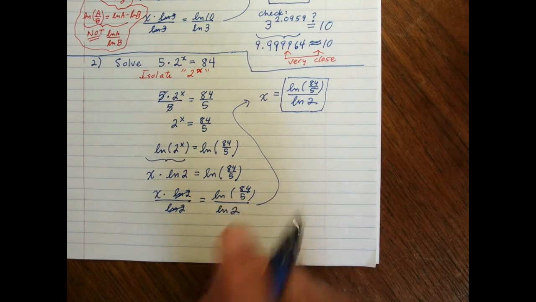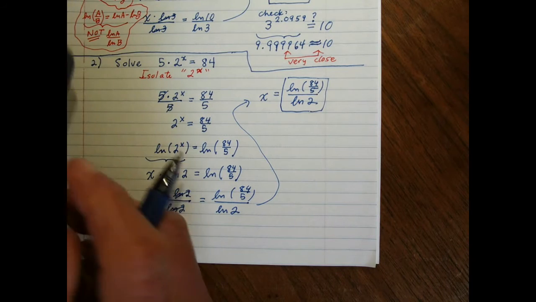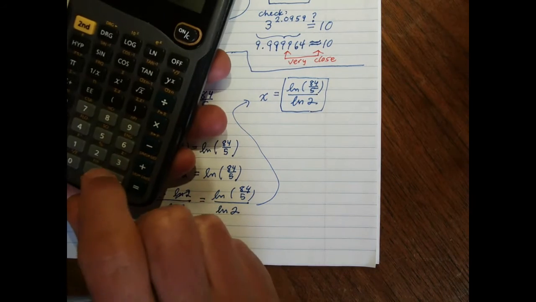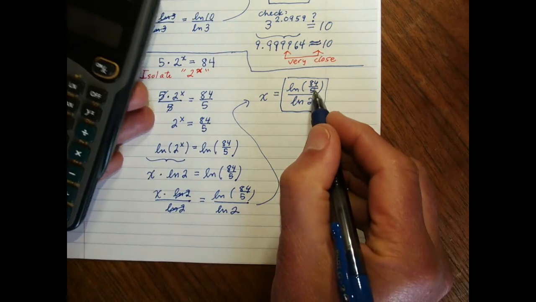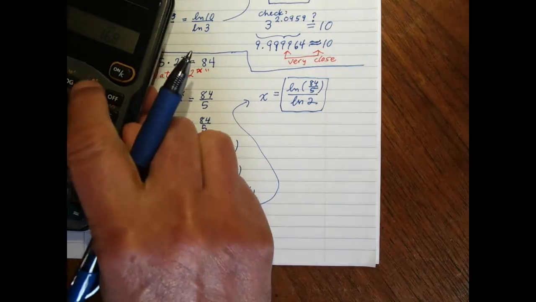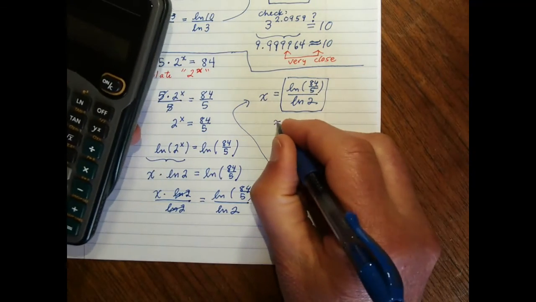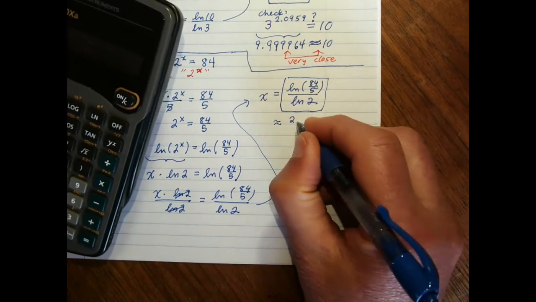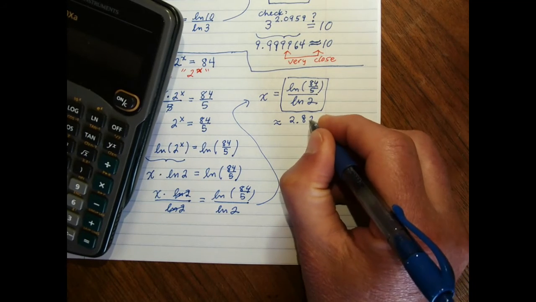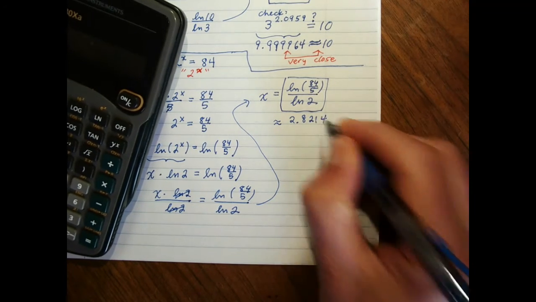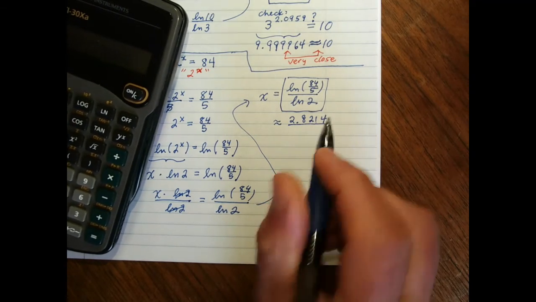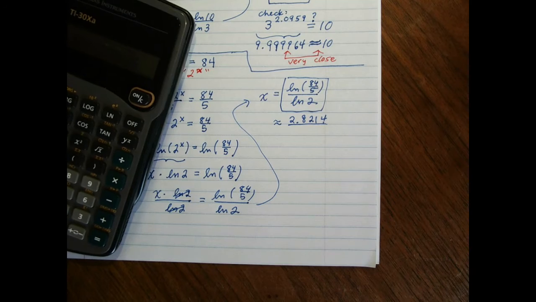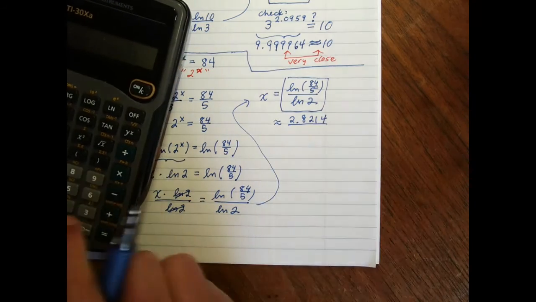And I also want to get a decimal. So let's see, 84 divided by 5 is actually 16.8 inside that parentheses. Ln of that is about 2.8214 if I round off. I round off at 4 places. That's not an official rule. If you rounded off at more or fewer, I'd still take that answer.